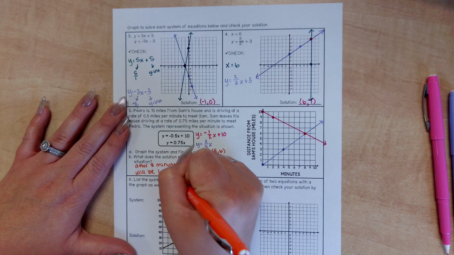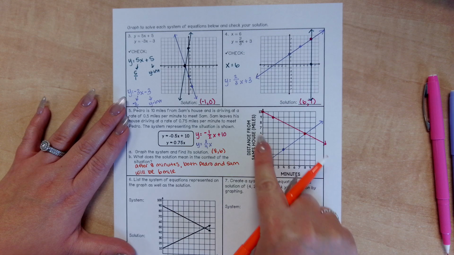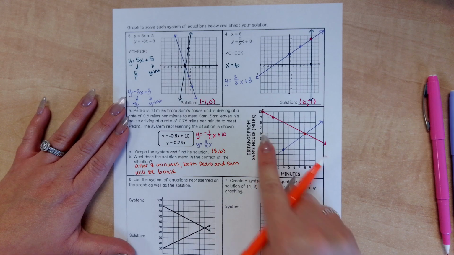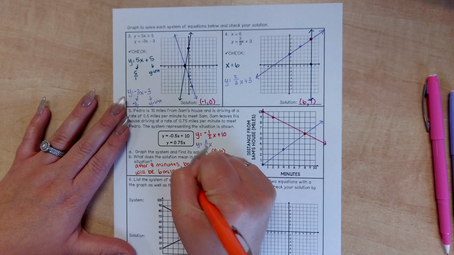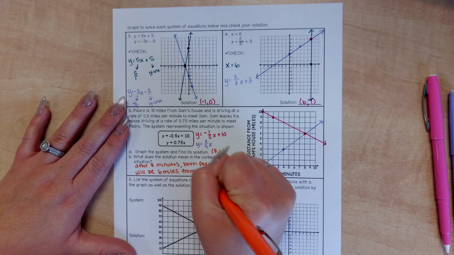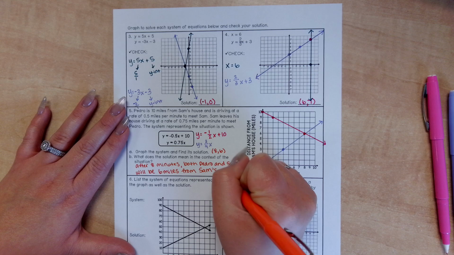And again, the miles, they cross at 6, and this is on the axis with the miles. 6 miles from Sam's house.